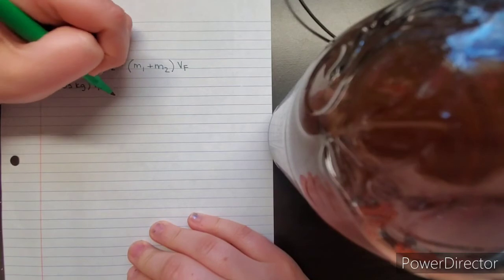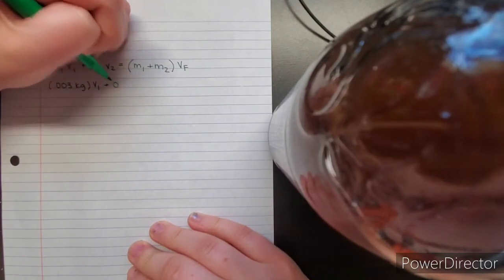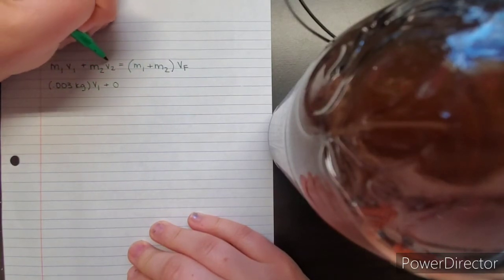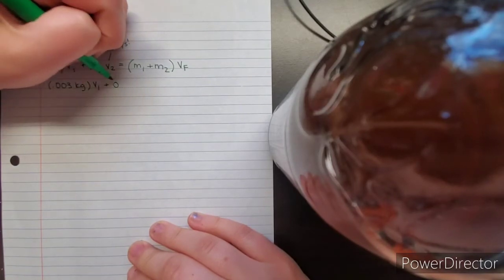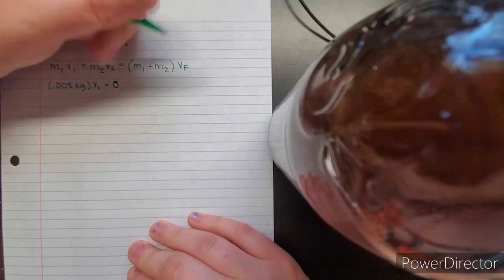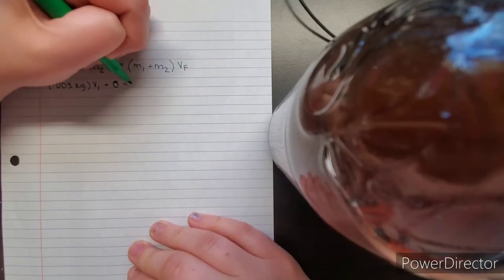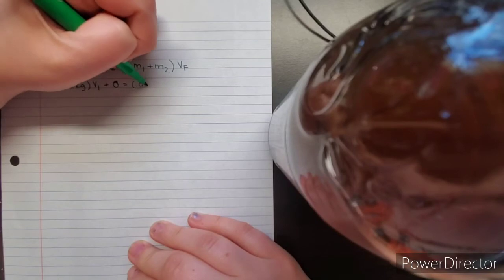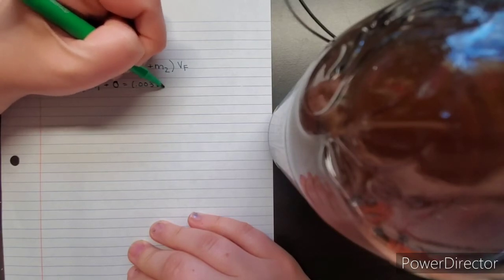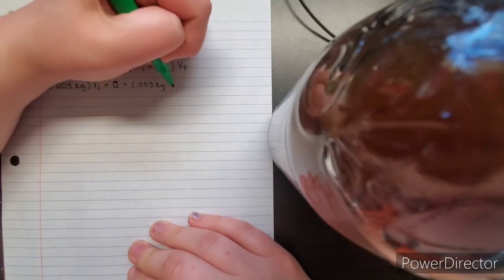So m1 is the mass of the bullet, which is 0.003 kilograms. Our goal is to calculate v1, which is the initial speed of the bullet. m2v2 will be 0 because the velocity of the block at the start is 0 meters per second, because the block is at rest before the bullet strikes it.